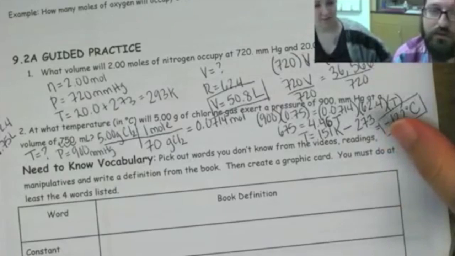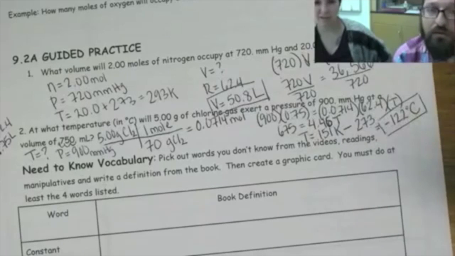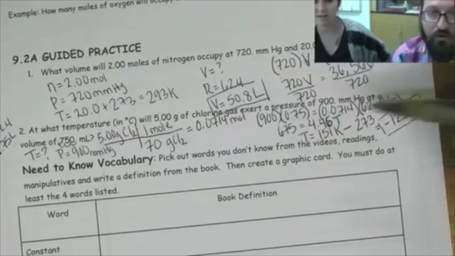Man, that was a heck of a lot of conversions. It was. But none of them are really difficult. It's just a little time consuming, right? Just take it one step at a time.